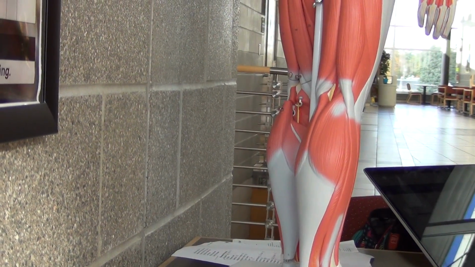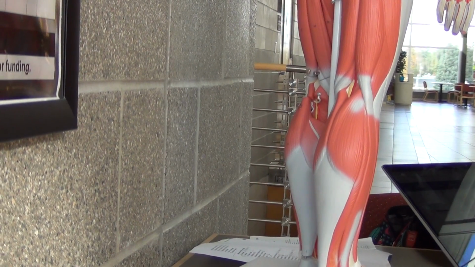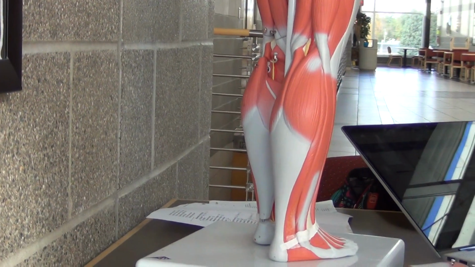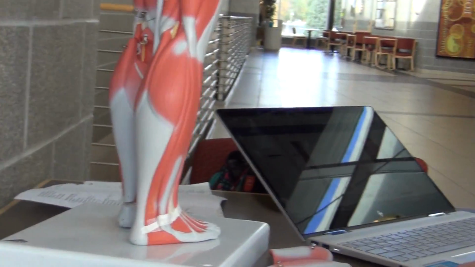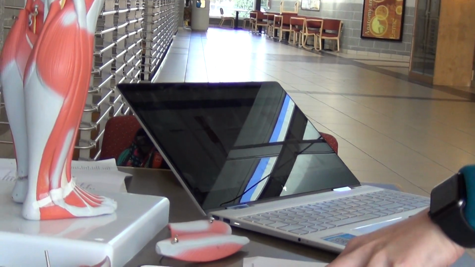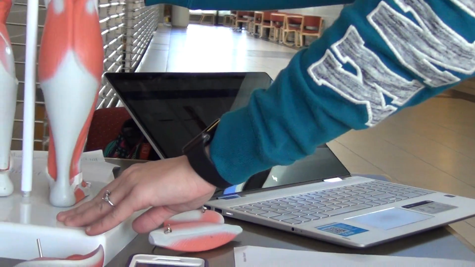So next is the plantarius. The origin is the posterior femur above the lateral condyle, and the insertion is into the calcaneus or its tendon. Its action is it helps to flex the leg and plantar flex the foot.